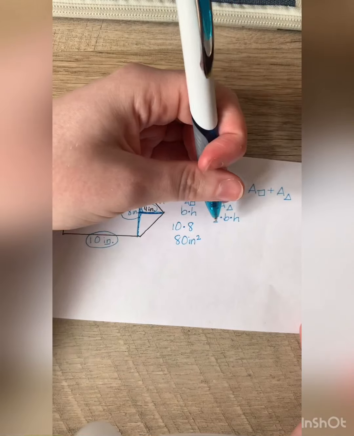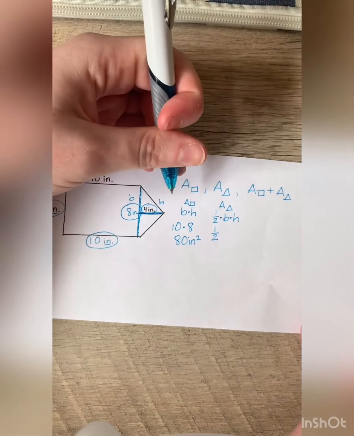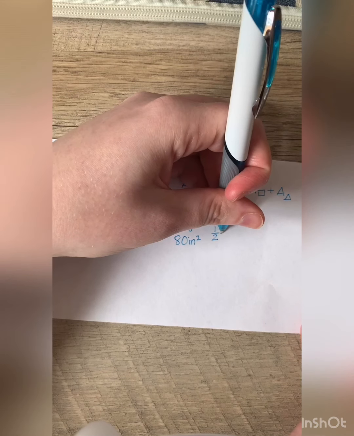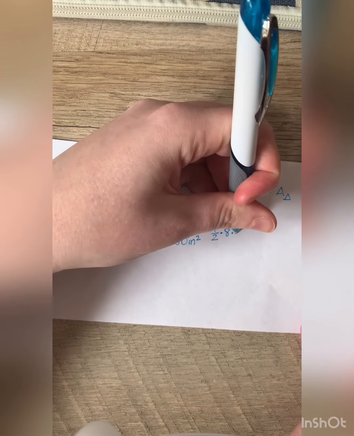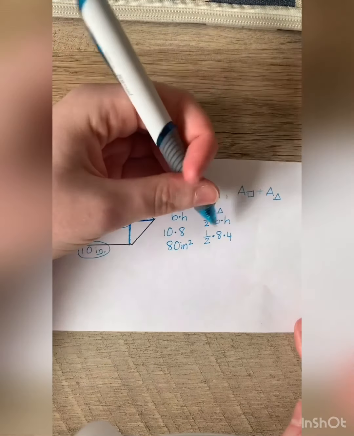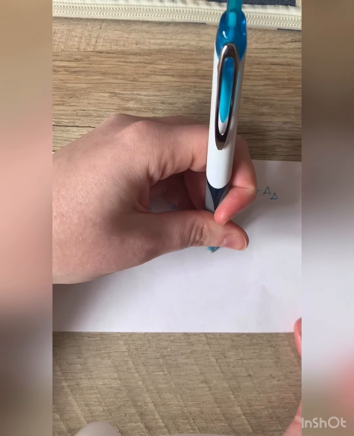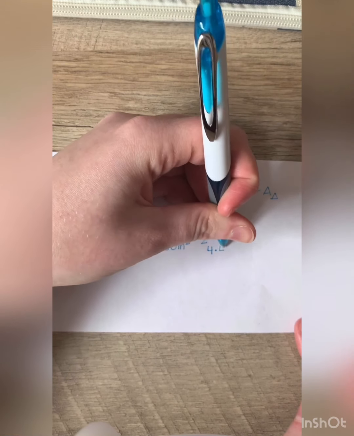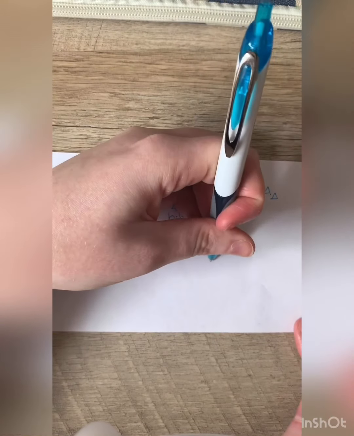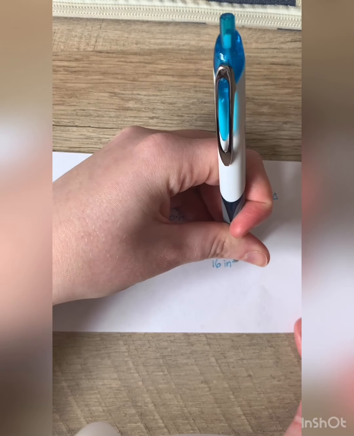So now I can plug in some numbers, and I have 1/2 times 8 times 4. I can take 1/2 of 8, which is 4, and bring down the other 4. And that leaves me with 16 inches squared.